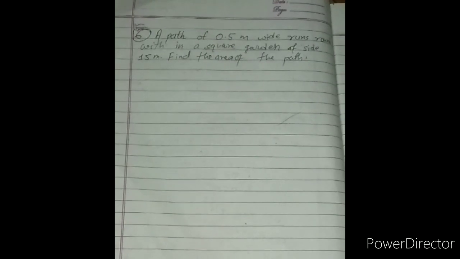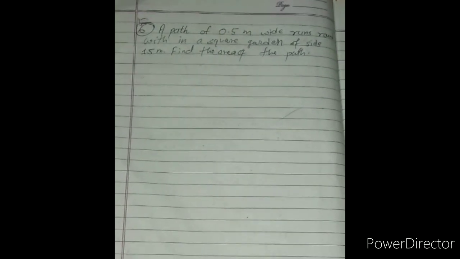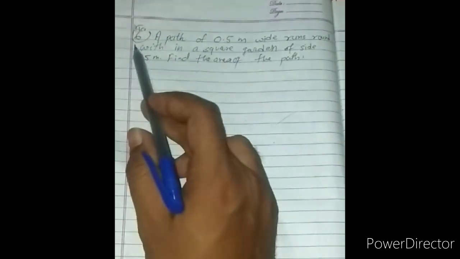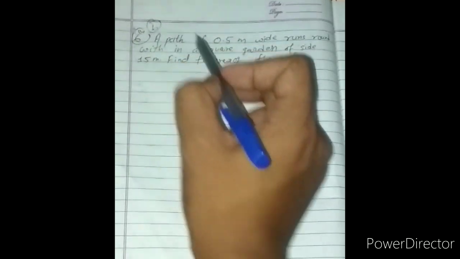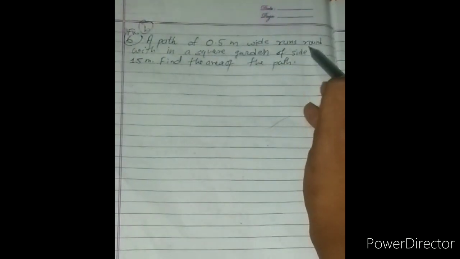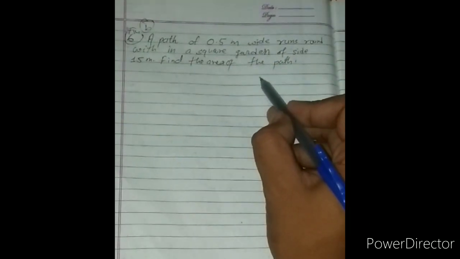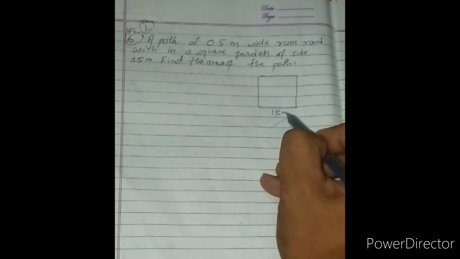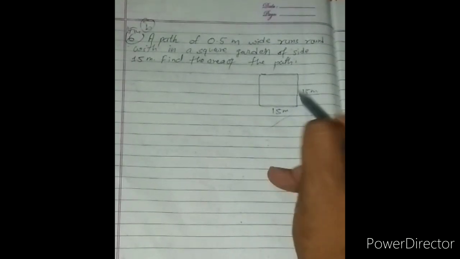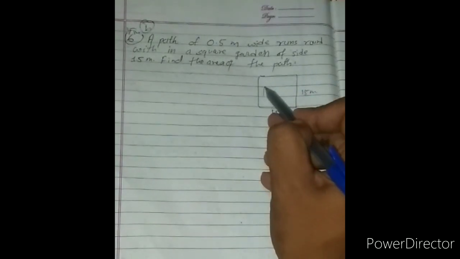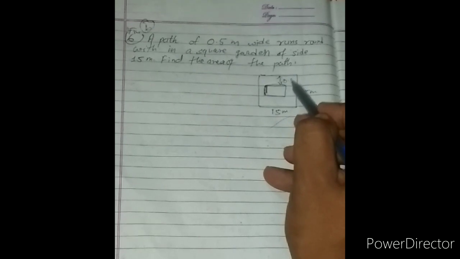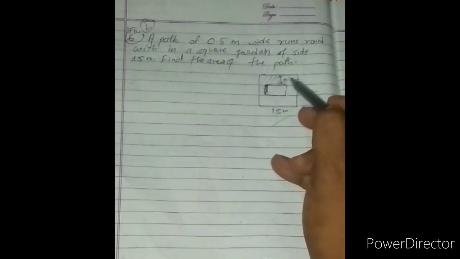Okay, next question you can see there. Question number 6b. A path of 0.5 meter wide runs round within a square. A square garden is there whose length and breadth both are 15 meter, and within means inside of this. So it will be also a square, whose wideness is given 0.5 meter. You have to find area of this path.